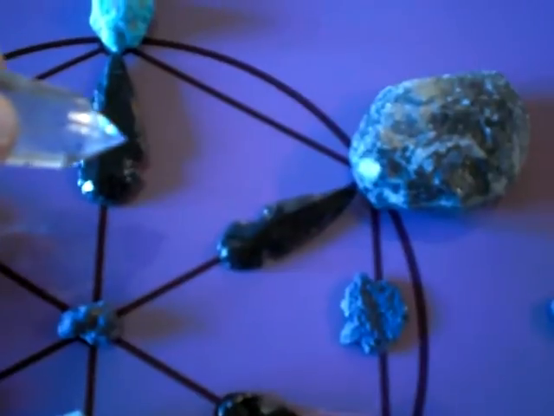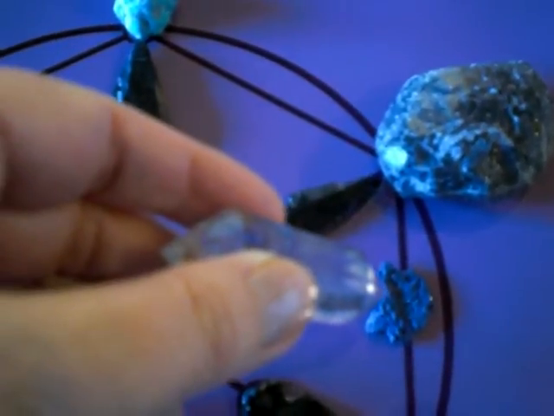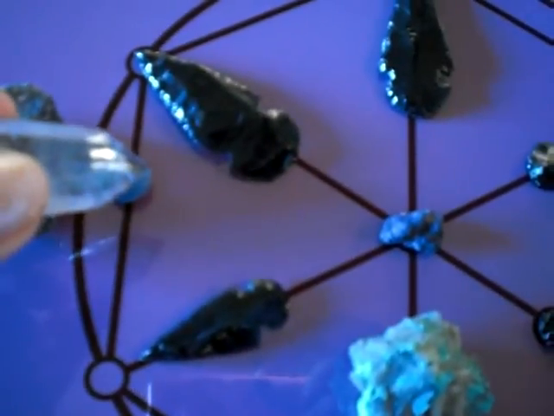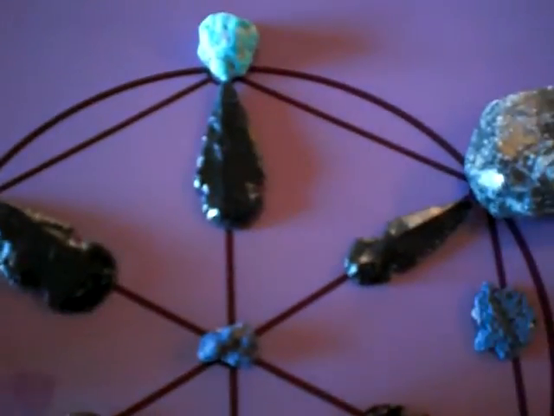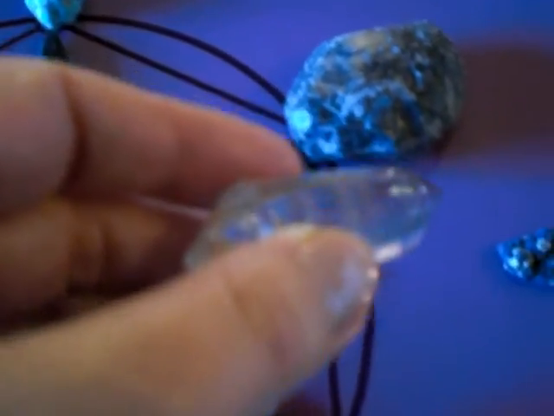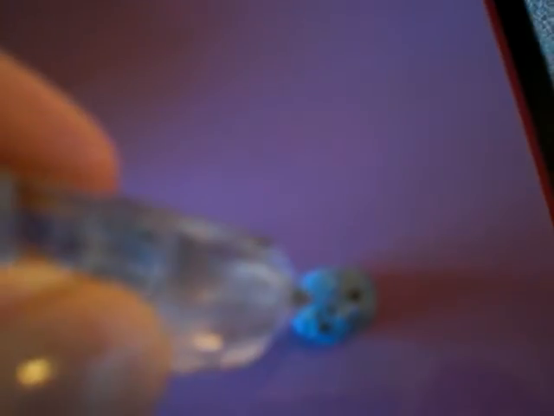Now we're going to go over here to the azurite. Come back around. Back over here to this azurite ball. And then now what we're going to do is go up to this black obsidian, and then we're going to come back, or the snowflake obsidian. Come back over to the snowflake obsidian, back over to the snowflake obsidian, and then you activate the turquoise. Then finally, we're going to come back over here to this azurite, and then we'll go to this azurite ball.